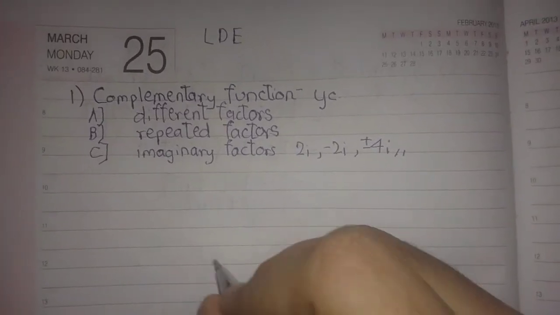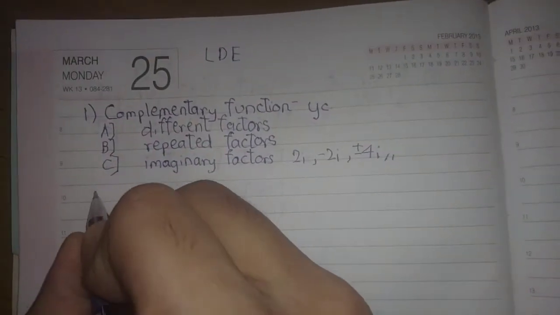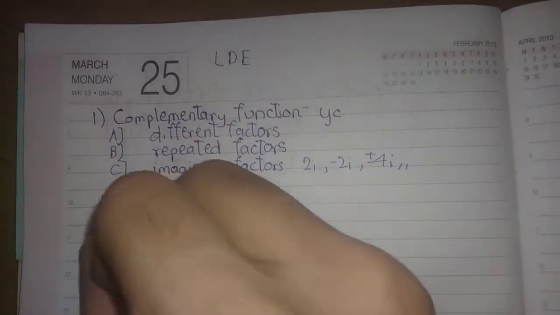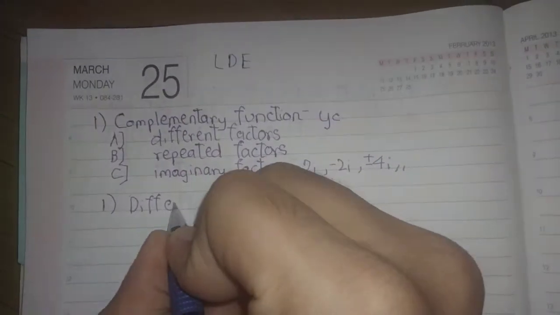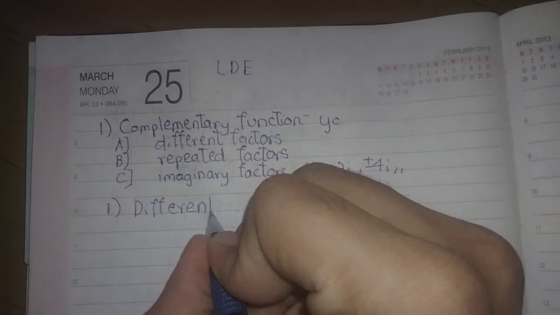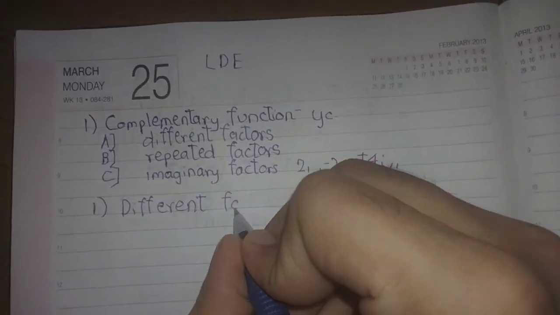Now starting with the first case, that is the different factors.